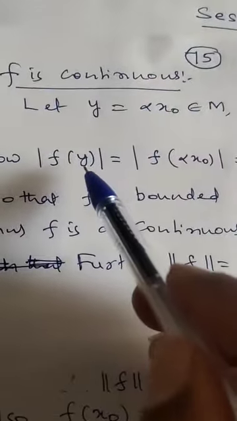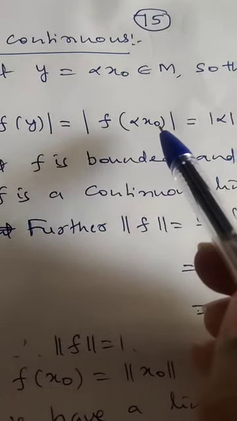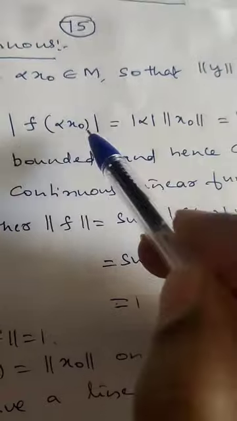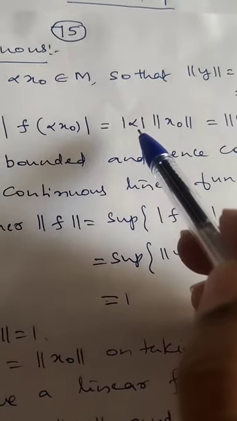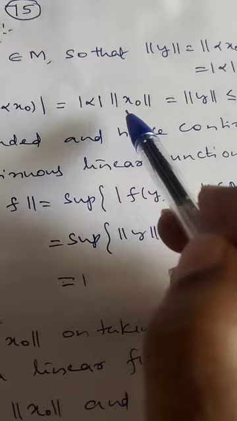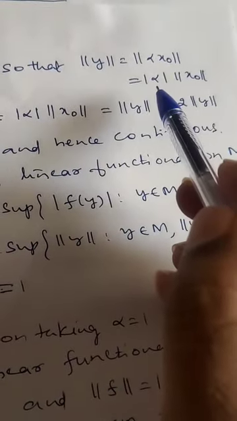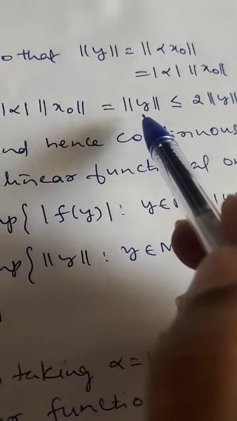Now mod of f of y is what? That's equal to mod of f of alpha x0, which is equal to mod of alpha times norm of x0. But according to this, mod of alpha times norm of x0 is norm of y.